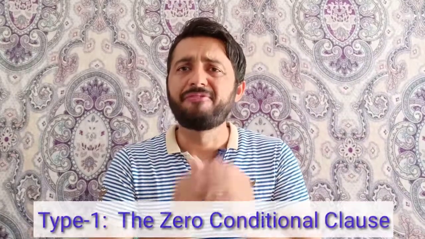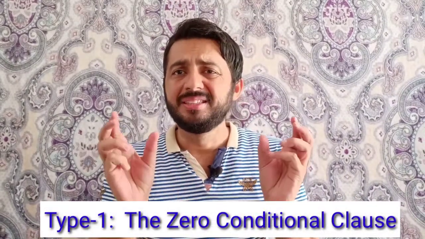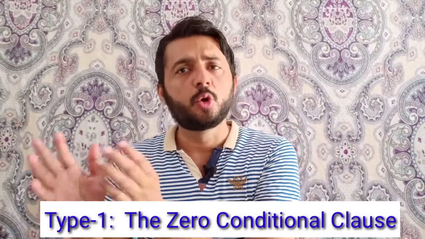The first type, type 1, is known as zero conditional clause. Type 2 is first conditional clause. Type 3 is the second conditional clause, and type 4 is the third conditional clause. So we have four subtypes of clause. Now let's talk about the first type, which is the zero conditional clause.